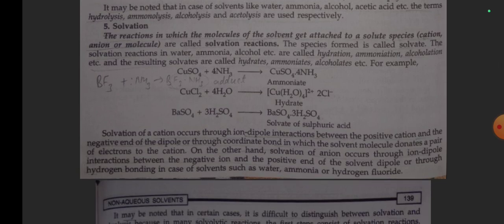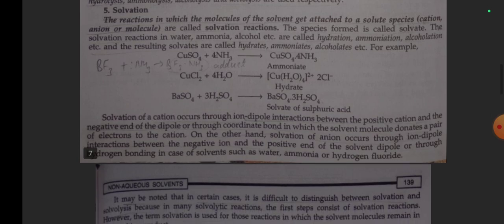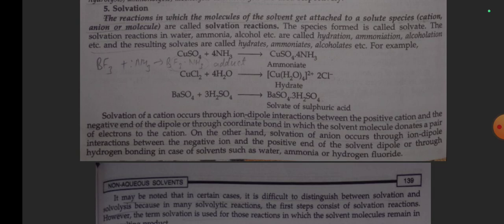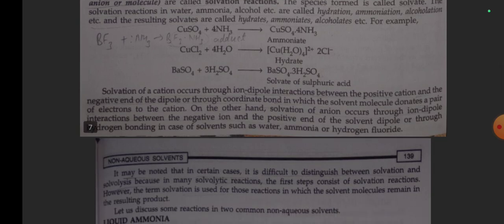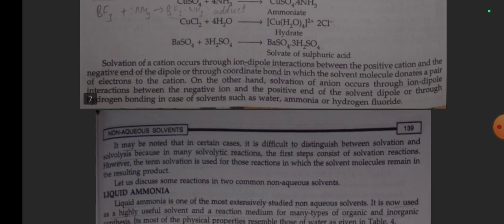The solvation reactions in water, ammonia, alcohol, etc. are called hydration, ammoniation, alcoholation, etc. The resulting solvates are called hydrates, ammoniates, alcoholates, etc. For example, CuSO4 plus 4NH3 gives CuSO4·4NH3. CuCl2 plus 4H2O gives [Cu(H2O)4]2+, 2Cl−. BaSO4 plus 3H2SO4 gives BaSO4·3H2SO4.